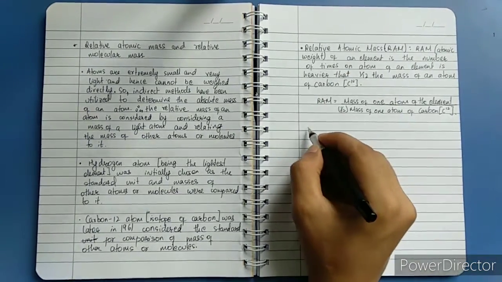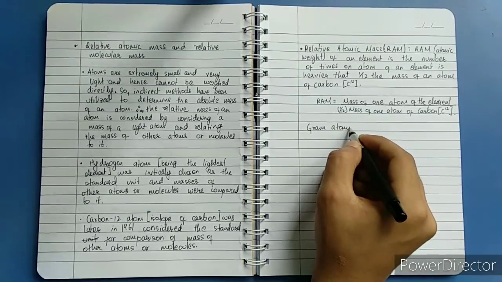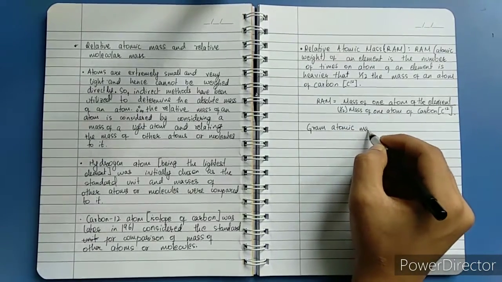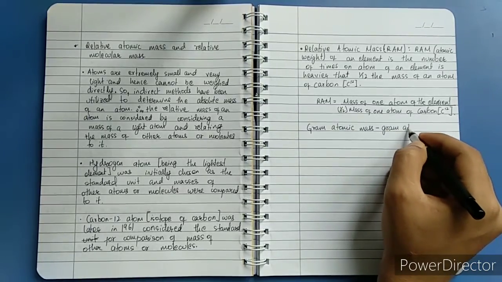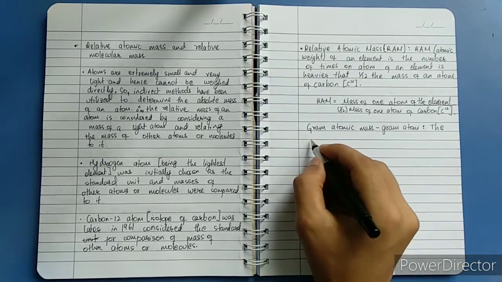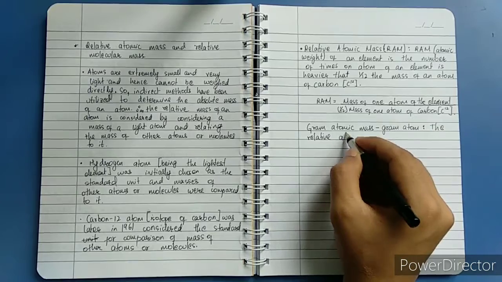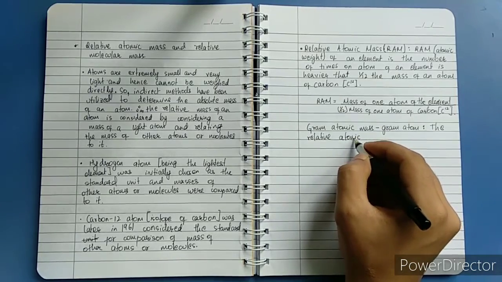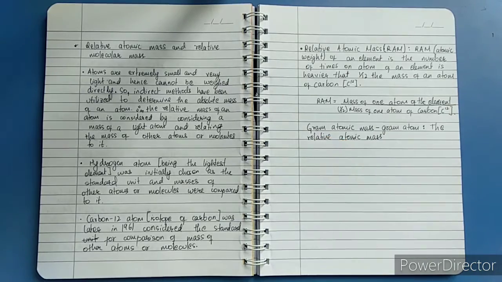So with this we also learn gram atomic mass, also called a gram atom. So this is the relative atomic mass. Since we are saying gram atomic mass, the unit basically becomes gram.